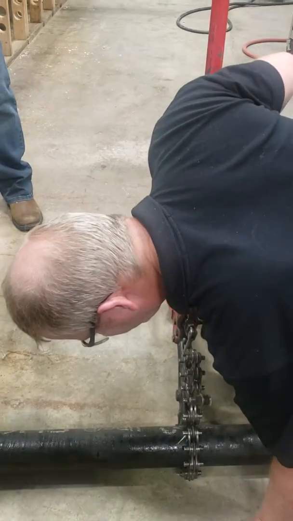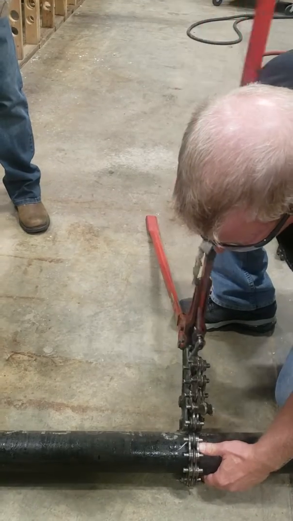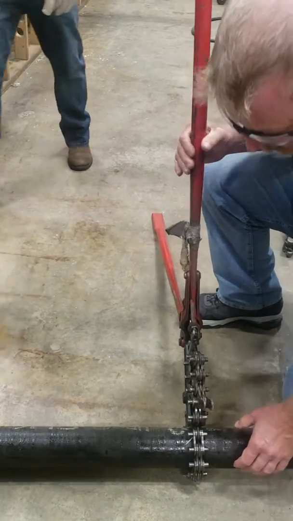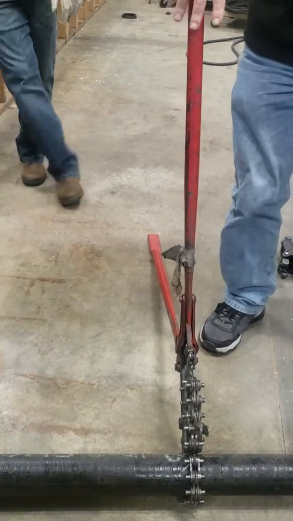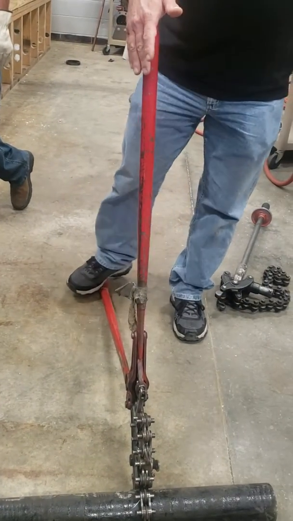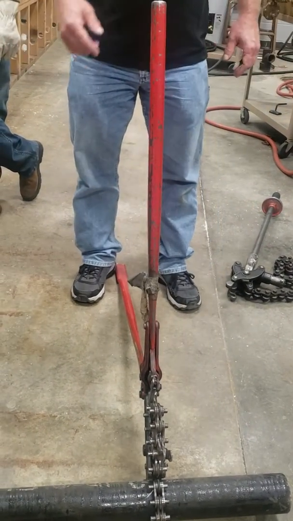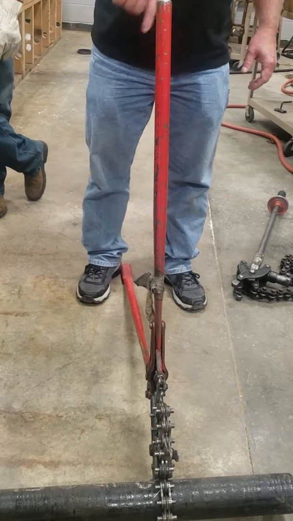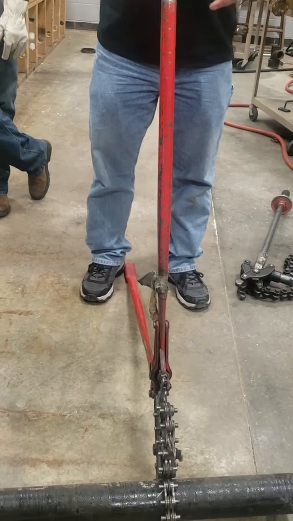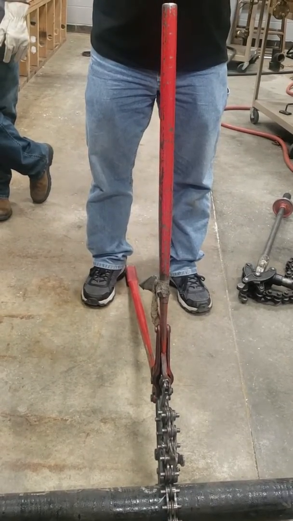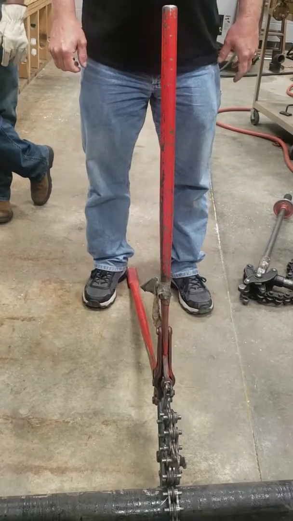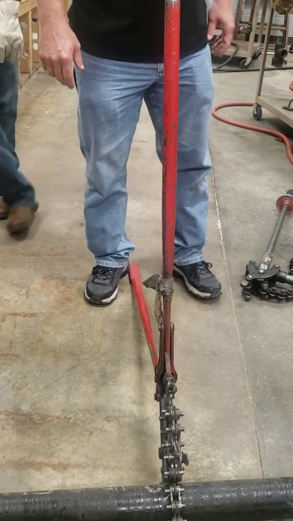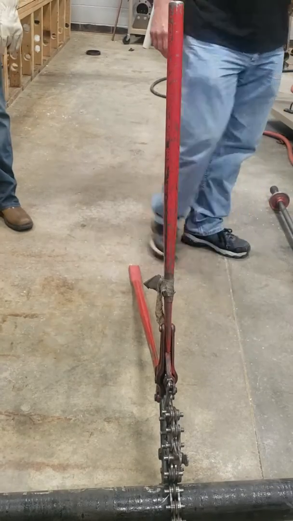We want our cutting roller on our mark. If this straight up and down is uncomfortable for you, we can go to the next length and tighten down our screw. But we need to have leverage to push down. Just like it says, it's a snap chain cutter. It's going to have a snapping motion.